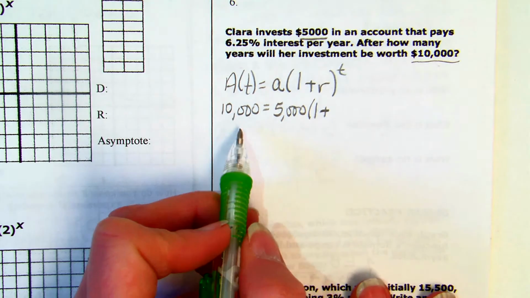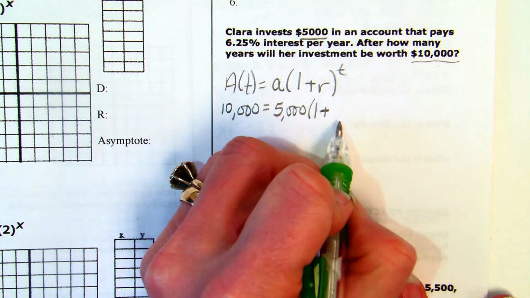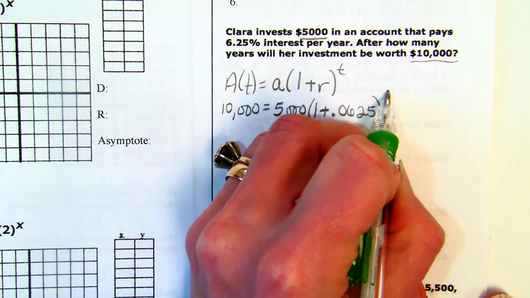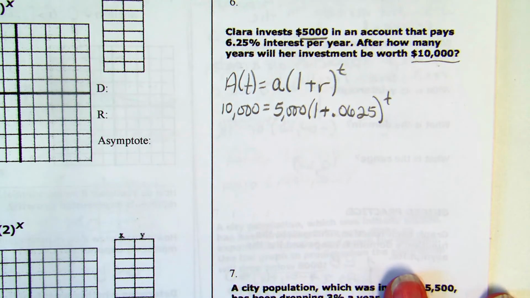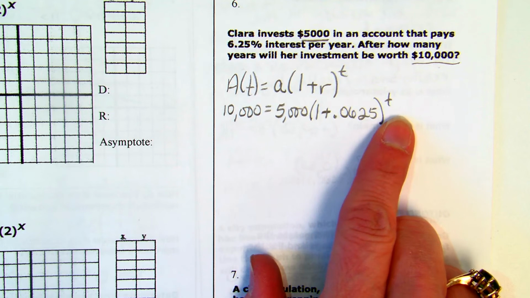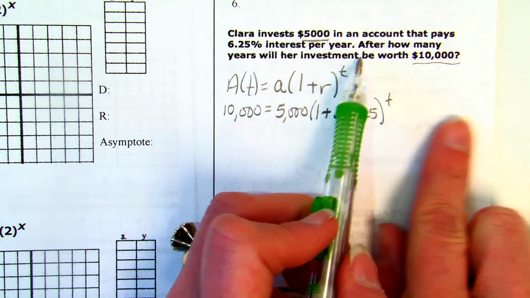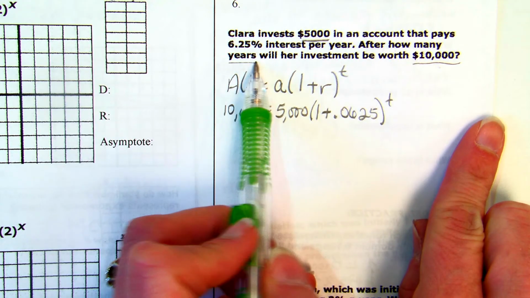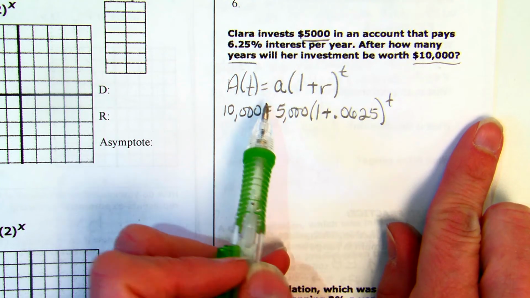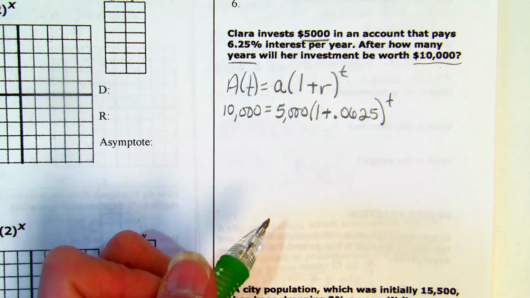So 10,000 equals 5,000 times 1 plus 0.0625 raised to some power. Do you see how every letter is filled in except for T here in the exponent? Well, look what the question says. After how many years? So I'm looking for the number of years. I'm looking for that time period. Okay? Well, how can you do that? How can you figure out what T is?